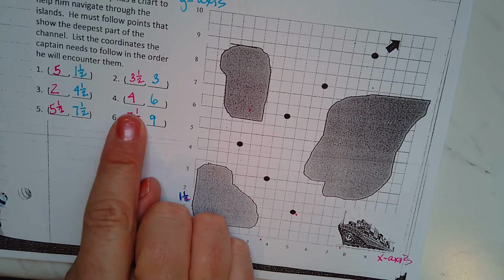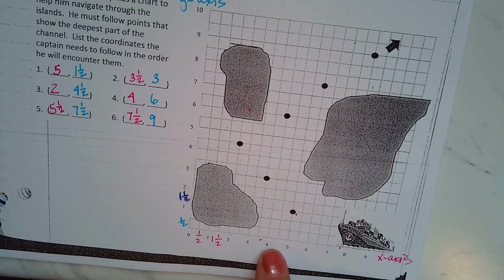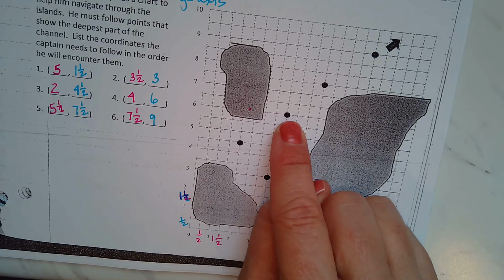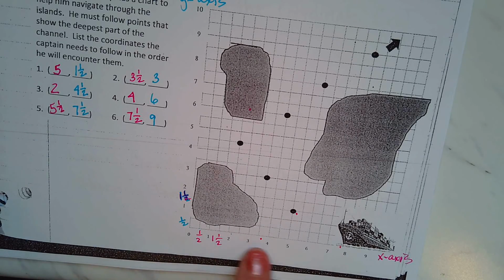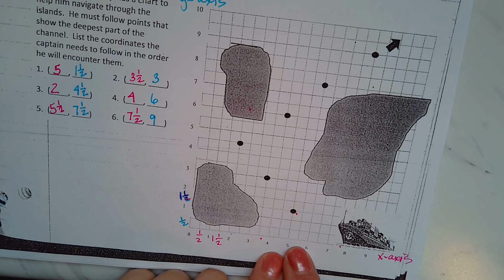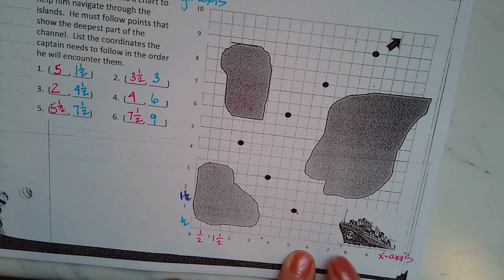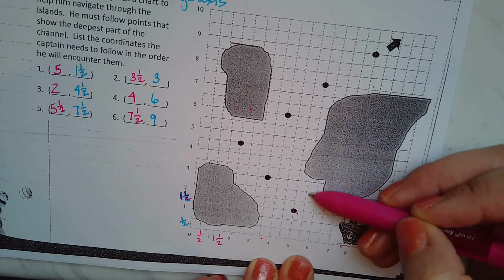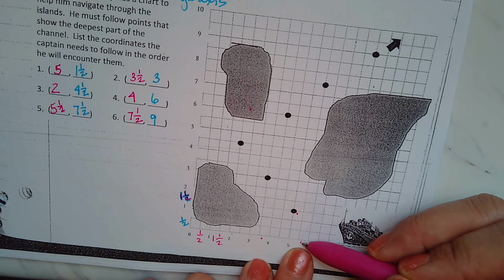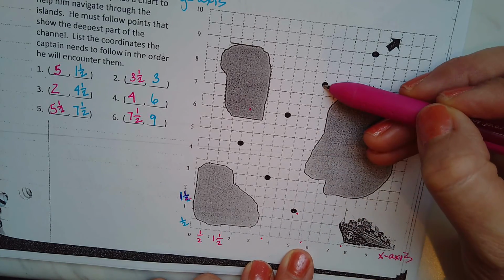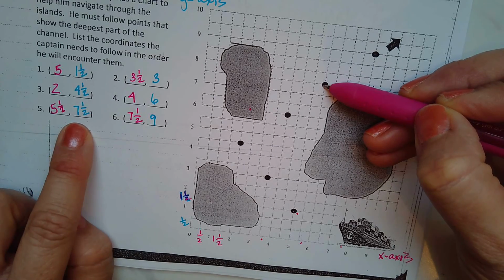Did you get 4, 6? Did you get 5.5? 5.5. Oh, I think that's 6. No, it is 5.5. 5.5 over 7.5.